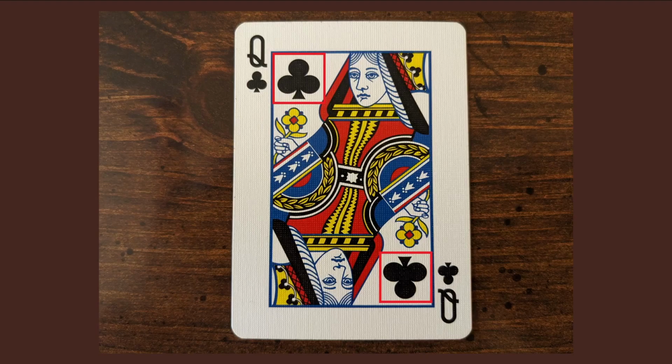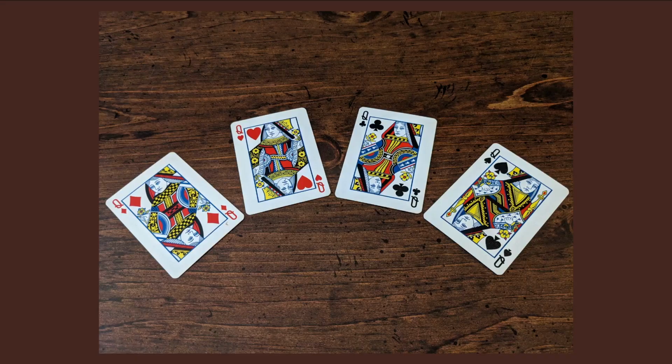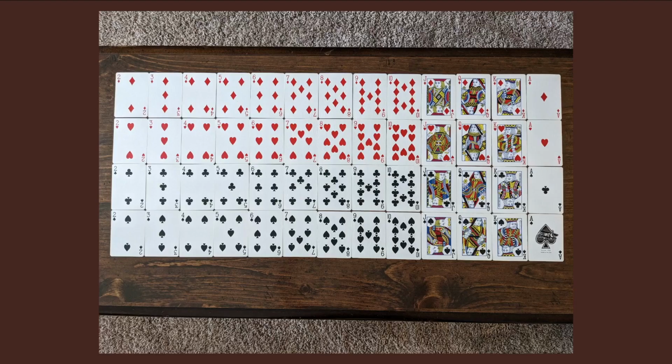For example, on this card, the suit is clubs, represented by the clover-shaped icon. And the rank is queen, abbreviated by the letter Q. The ranks include numbers 2 through 10, with a 2 being the lowest rank, as well as higher ranks jack, queen, king, and ace, with ace being the highest rank. The suits are diamonds, hearts, clubs, and spades. Unlike ranks, suits have no particular order or priority, at least not in poker. 4 different suits of 13 ranks each make a total of 52 cards.